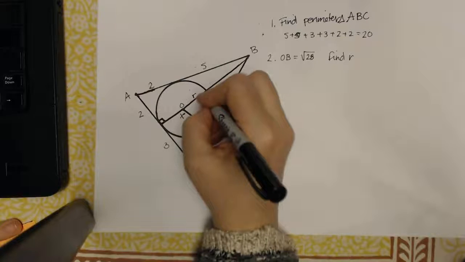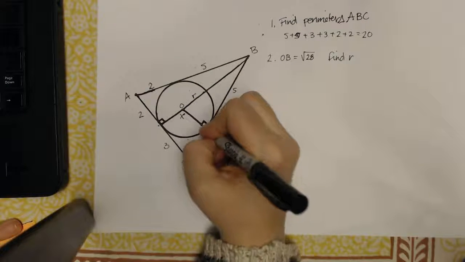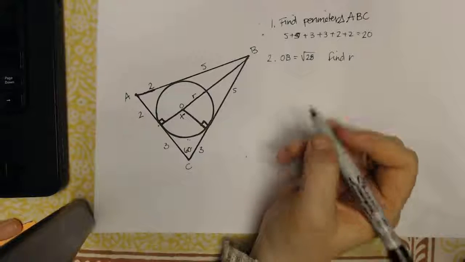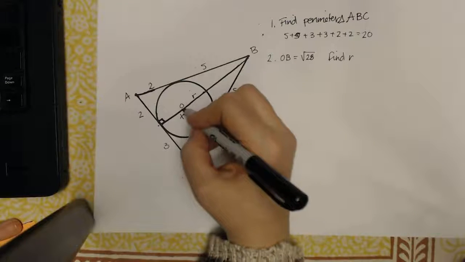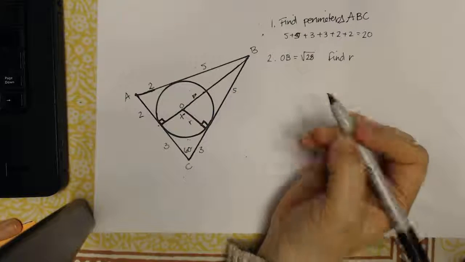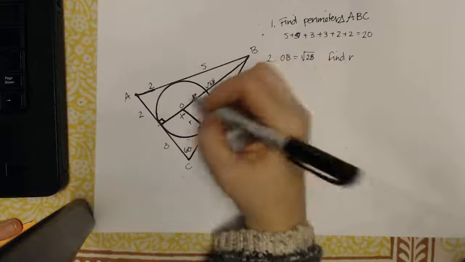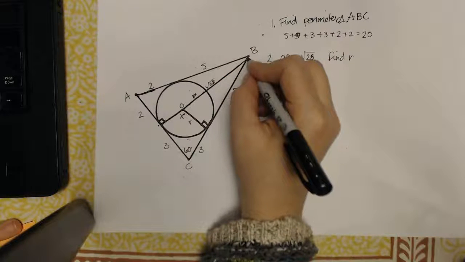So from here to here is a radius, here to here is a radius, here to here is also a radius. Now since it gives us OB, I'm going to move that over and mark the R there. So I know that this whole line from O to B is the square root of 28.